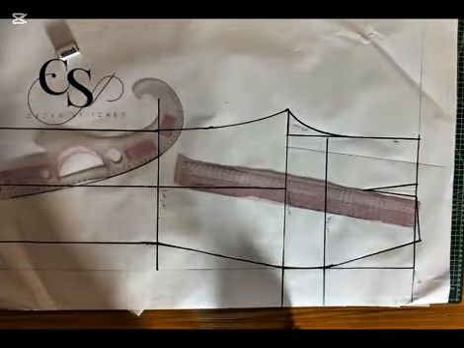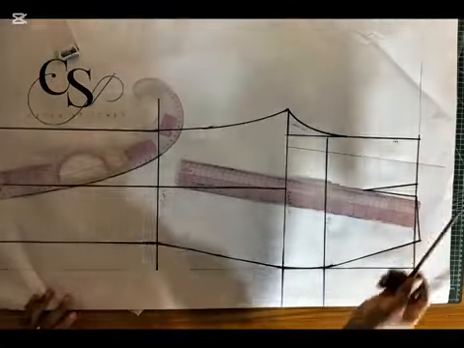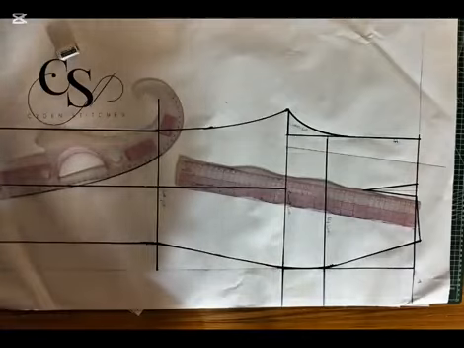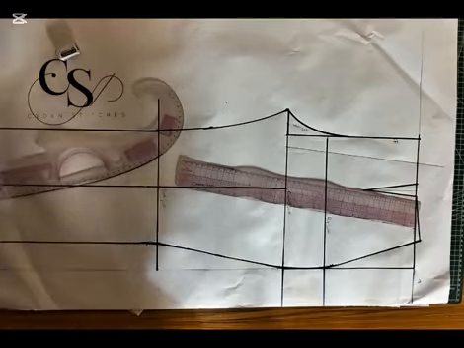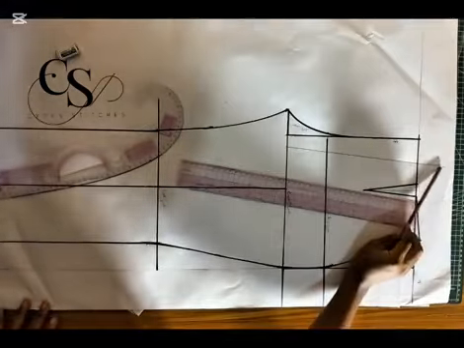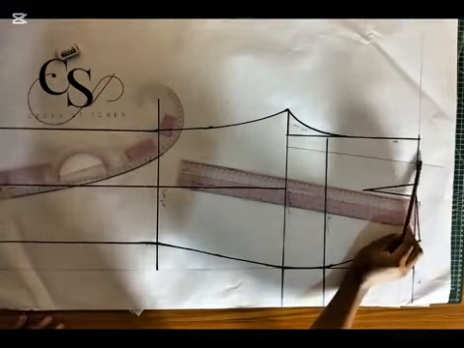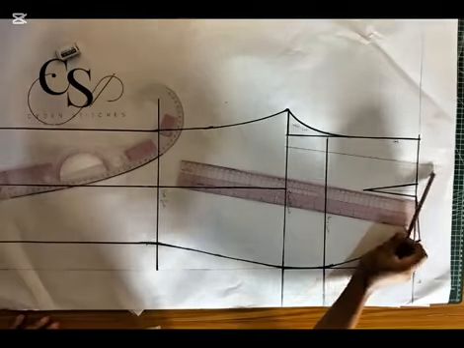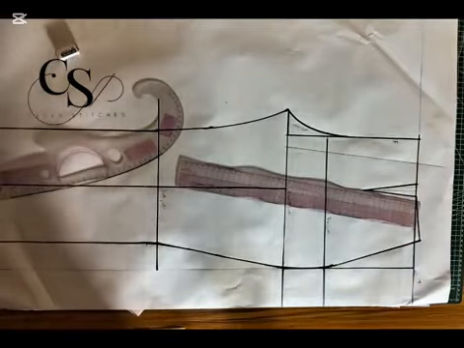So this extending it out is dependent on how much bump the person has, you understand? So we can do 1.5 for the extension, we can do 2 for this extension on the waistline, you can do 2.5 depending on how much bump the person has.